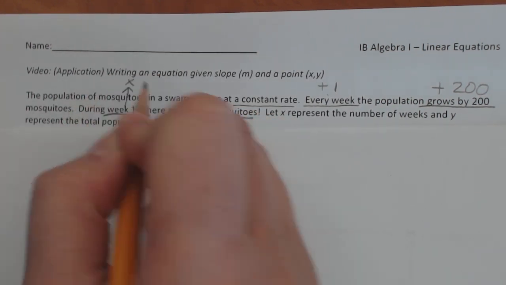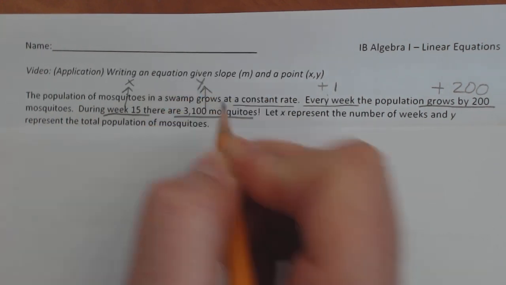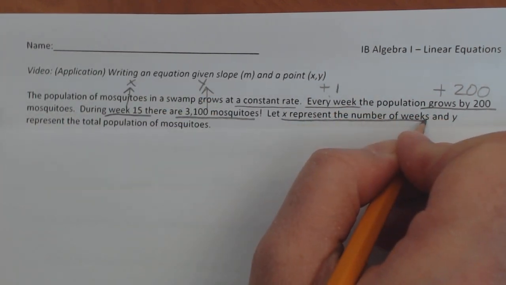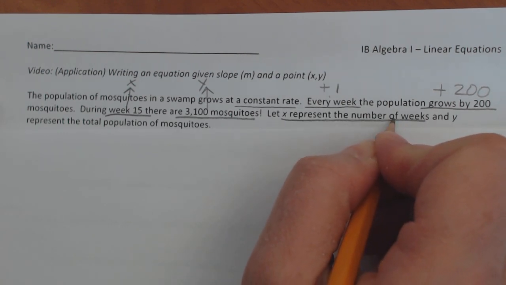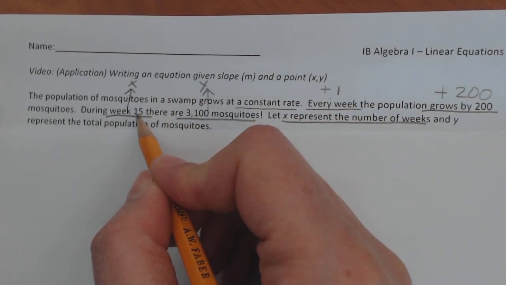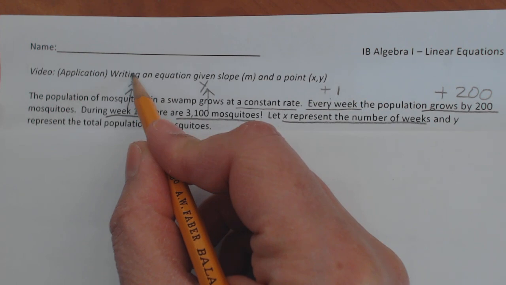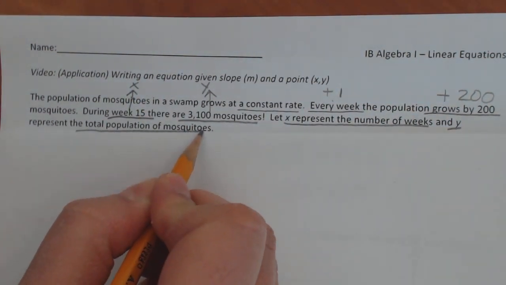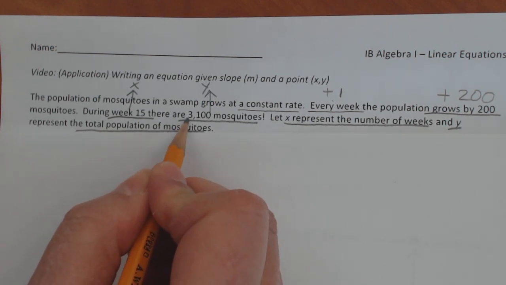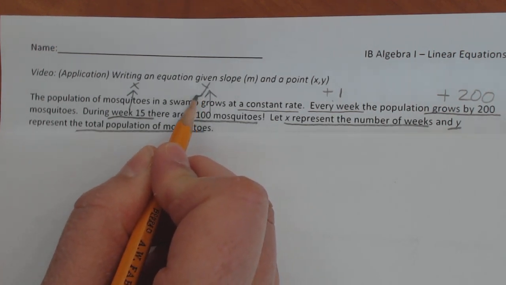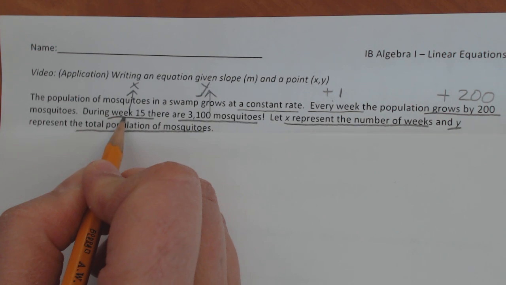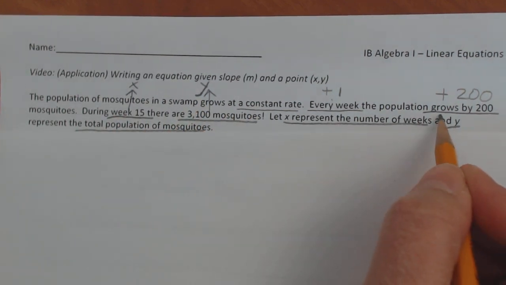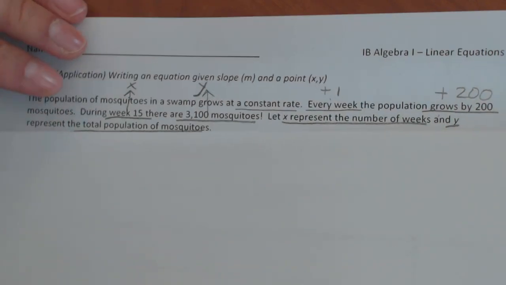This is going to be an X value, and this is going to be a Y value. And I'm going to tell you why. It's because X represents the number of weeks. So since X represents the number of weeks, they gave us a number of weeks, which is X. Since Y represents the total population of mosquitoes, they gave you a total population. So this is Y. So they give you an X, and they give you a Y, and they give you a constant rate of change. Let's see what they're going to want us to answer.